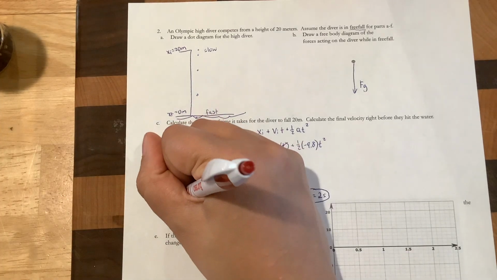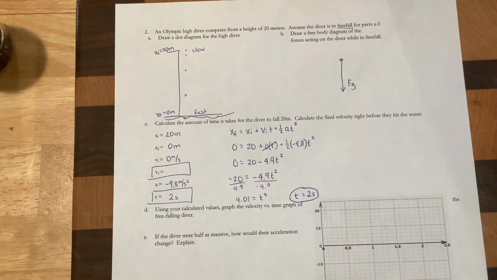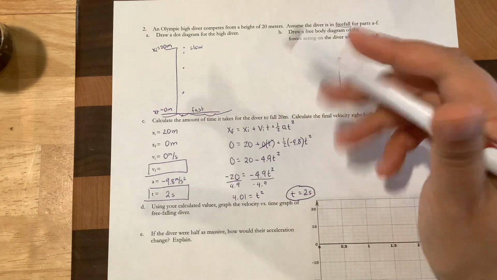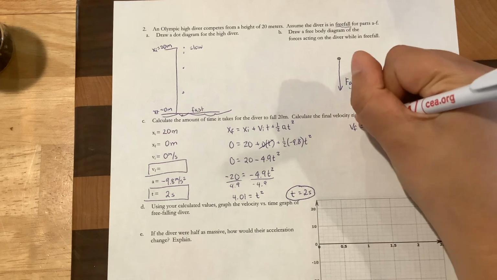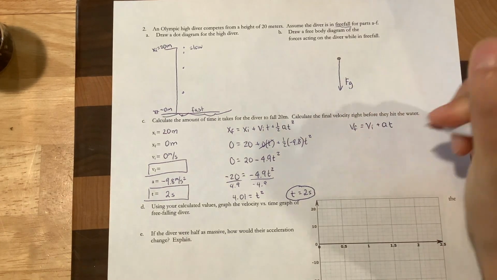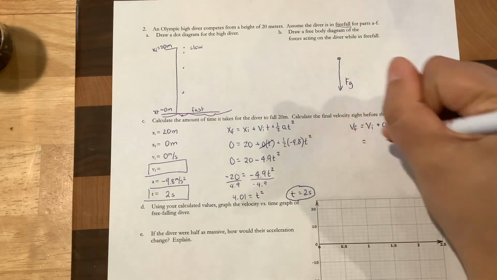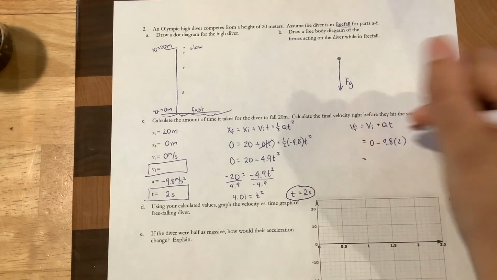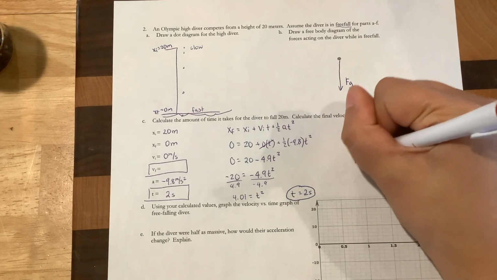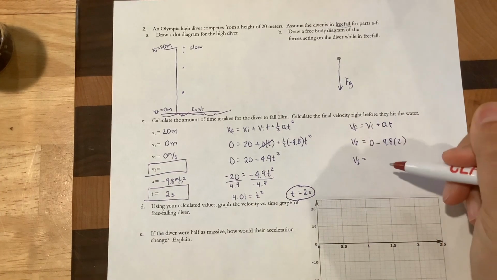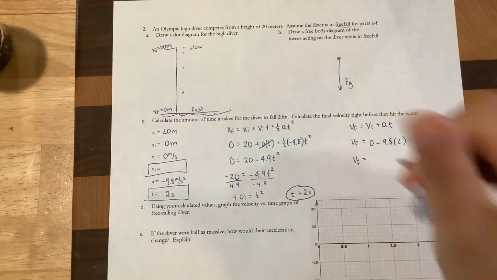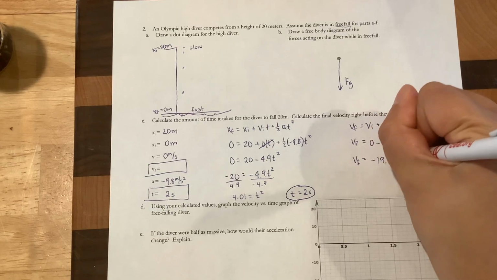Once you find that t is 2, which makes sense, if you've ever watched a diver, they don't take that long to hit the ground or pool, right? Once we find that time, any of the other kinematics equations will work to find VF. So I'm going to choose the easiest one because that's how I want to be, right? VF is equal to 0 minus 9.8 times 2. Now I do order of operations forward because the value I'm looking for is already by itself in the numerator. So negative 9.8 times 2 is negative 19.6 meters per second.